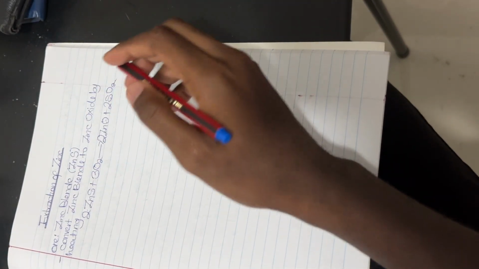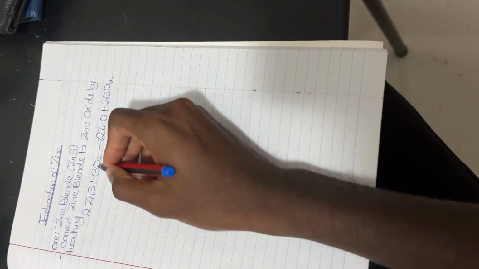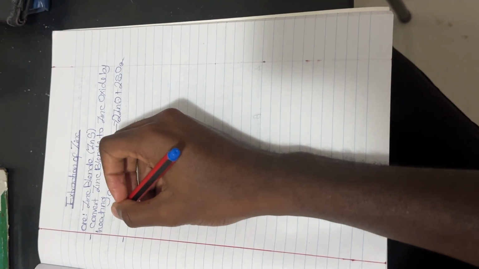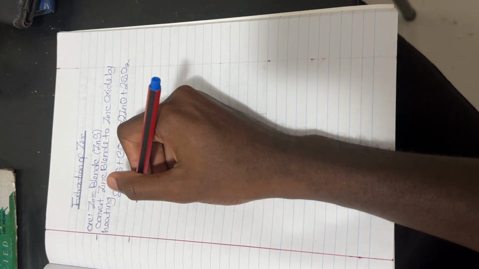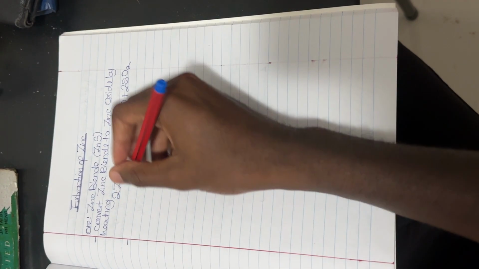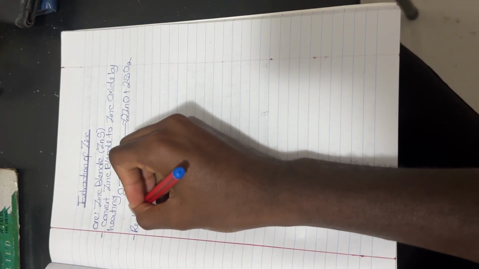So the first thing we do in the extraction of zinc is we convert the zinc blende to zinc oxide by heating, so we've roasted it in air. And then after we do this, the reducing agent we use in this process is called carbon monoxide.